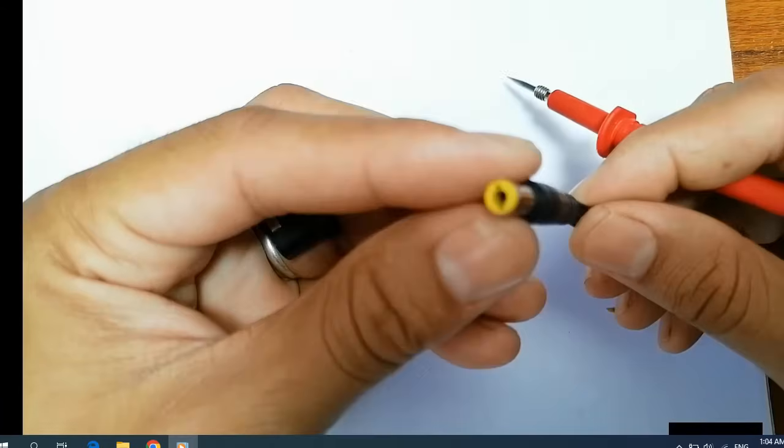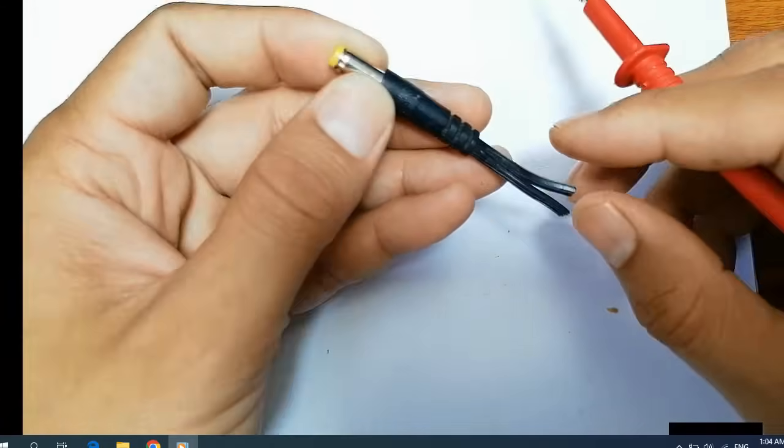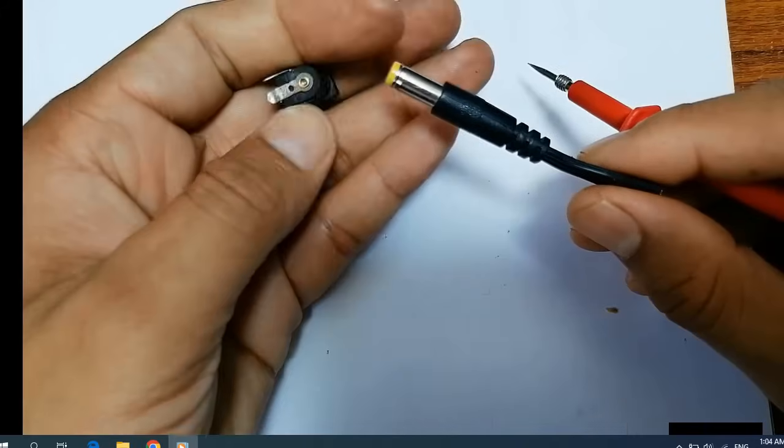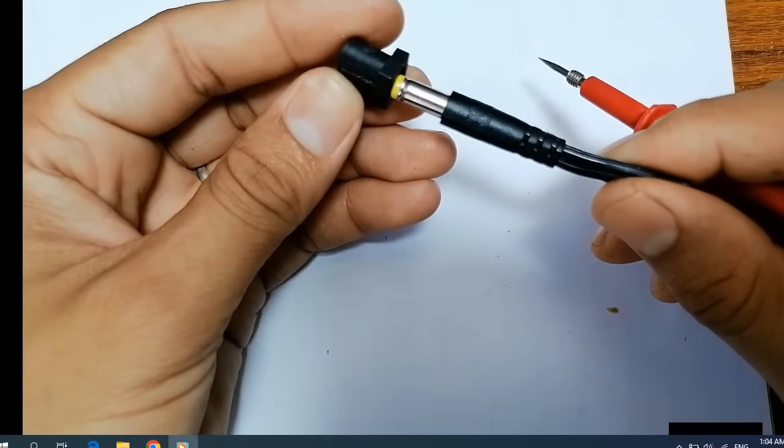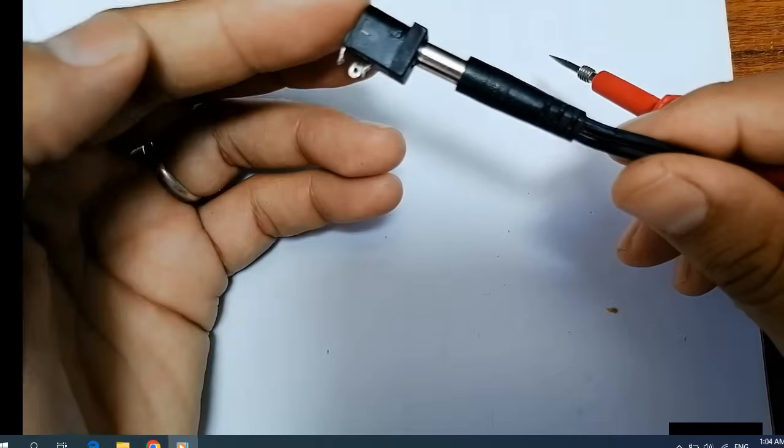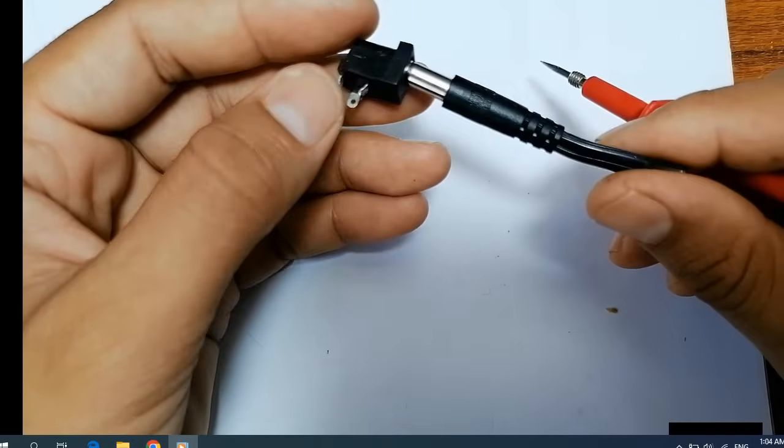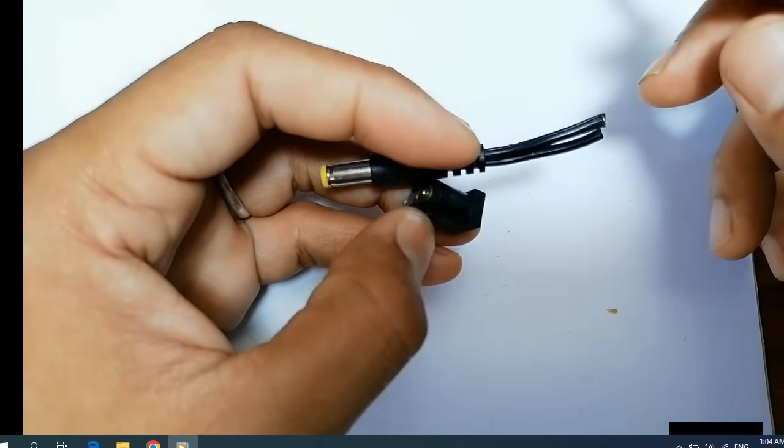And of course here we have the plug, the power plug that will connect to the power jack. It contains 2 terminals. I can show you also for beginners, of course, how to check and how to test this kind of component using the multimeter.